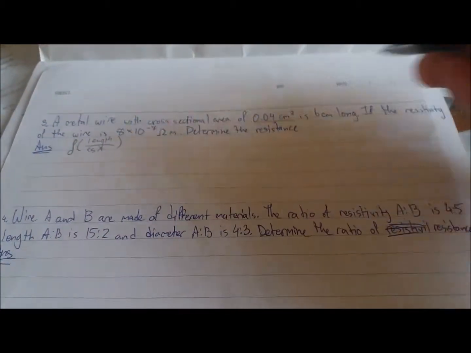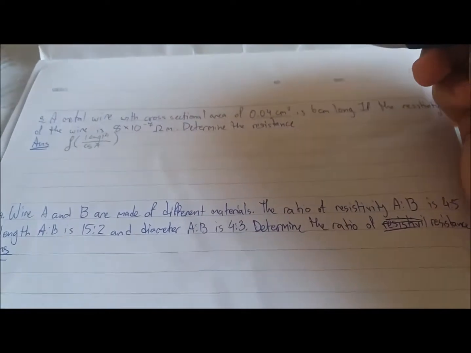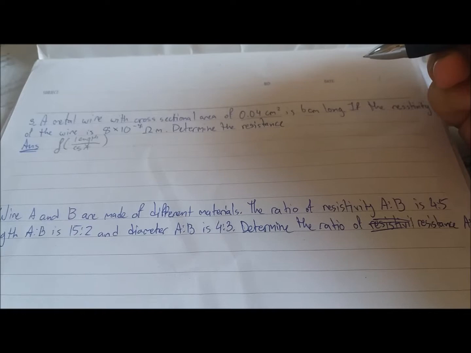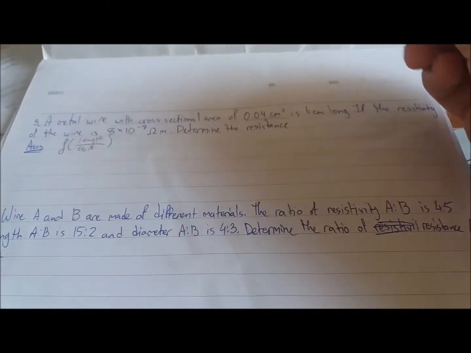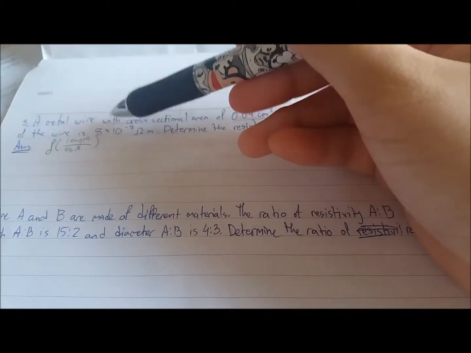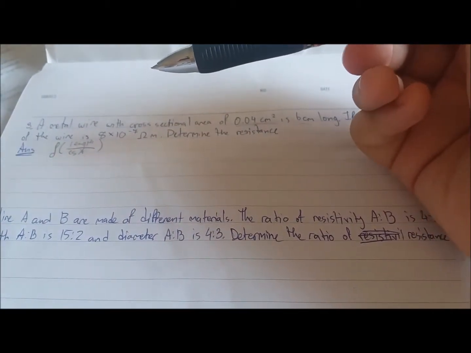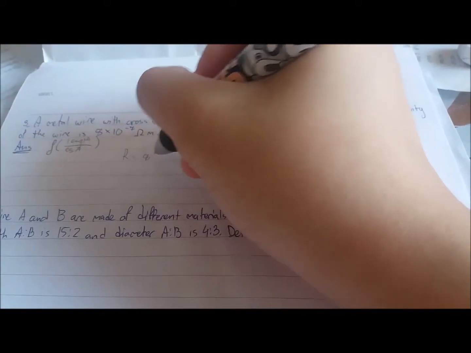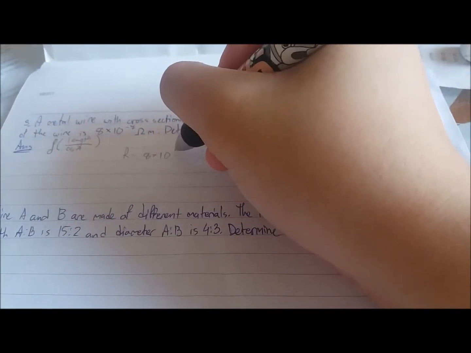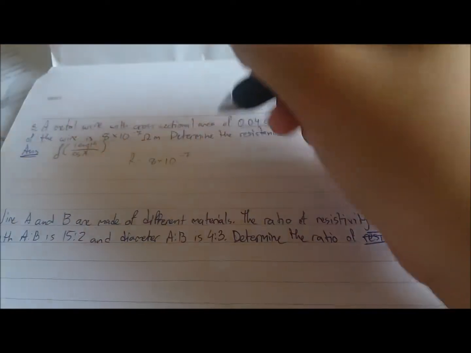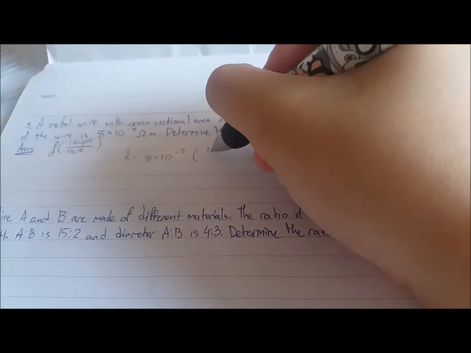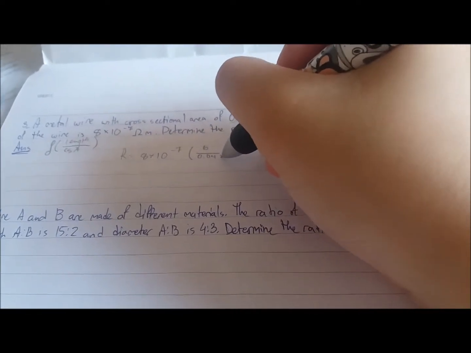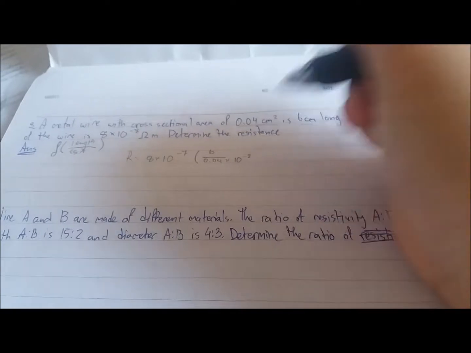The cross-sectional area is 0.04 centimeters squared, the length is 6 centimeters, and the resistivity is 8 multiplied by 10 to the power of -7. So, 8 to the power of -7, then multiply again with 6 and divide by 0.04 to the power of negative 2.